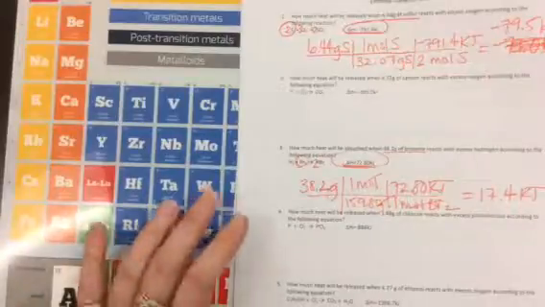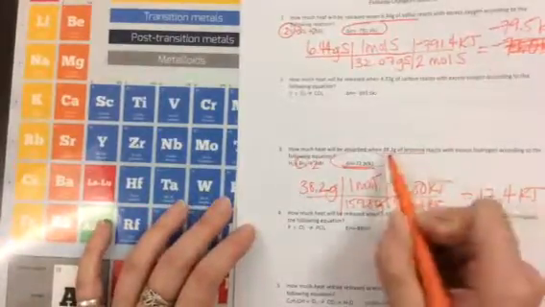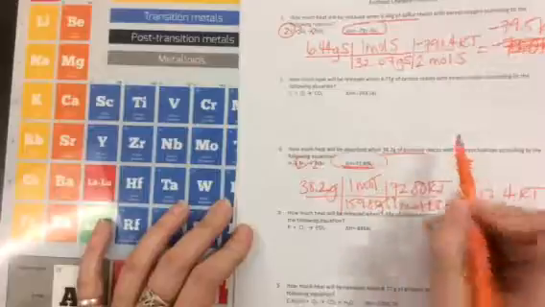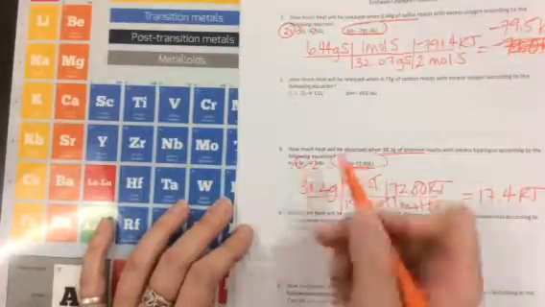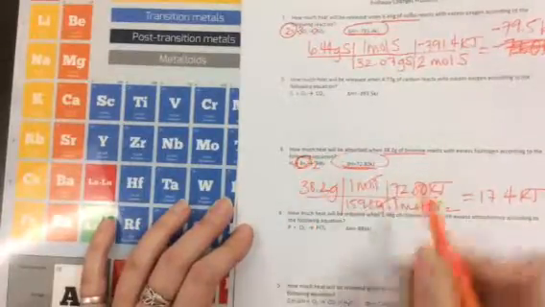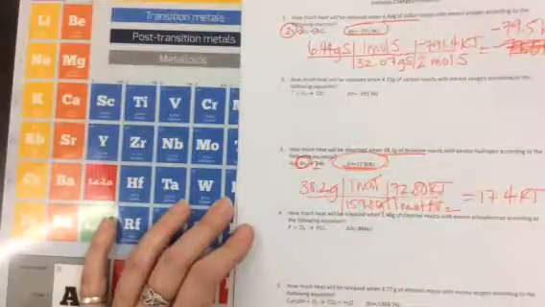So with your enthalpy changes, the first thing you're always going to do is convert your grams in the question to moles, and then look at your problem. Take the number of moles from your balanced reaction, set that equal to your delta H.